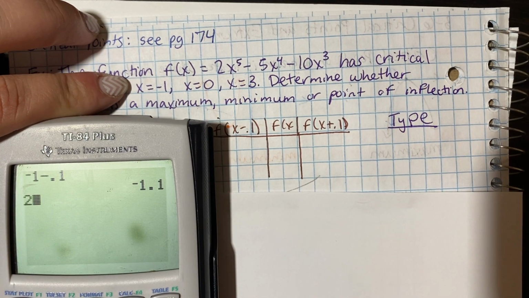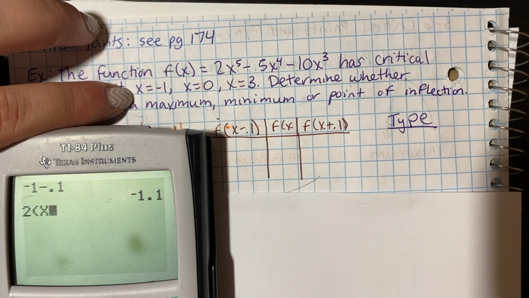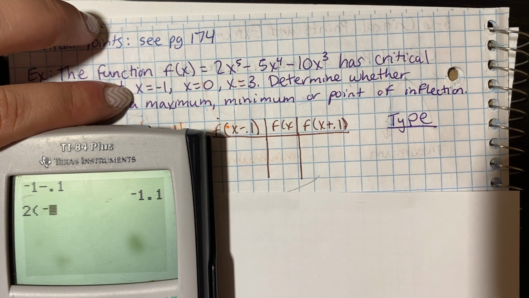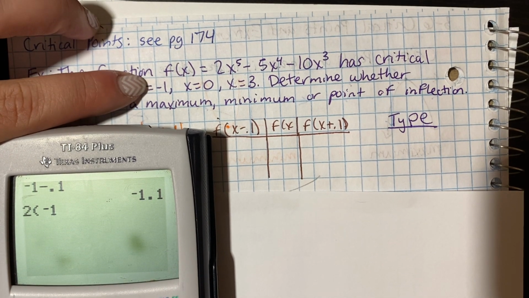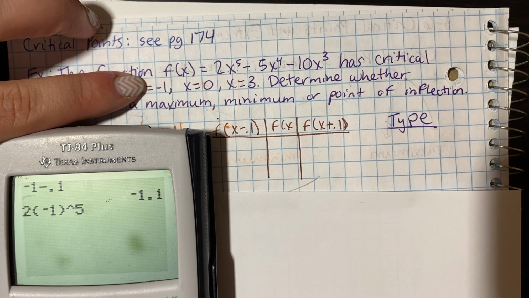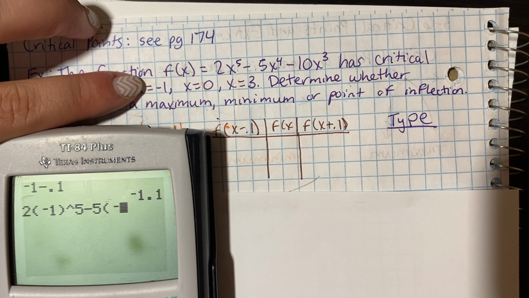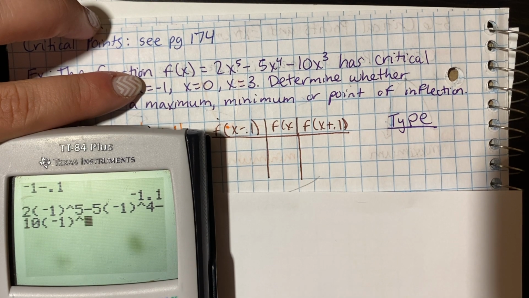So I'm going to do 2 times, not x, because we're going to put in -1 for x, to the fifth, minus 5 times -1 to the fourth, minus 10 times -1 to the third.